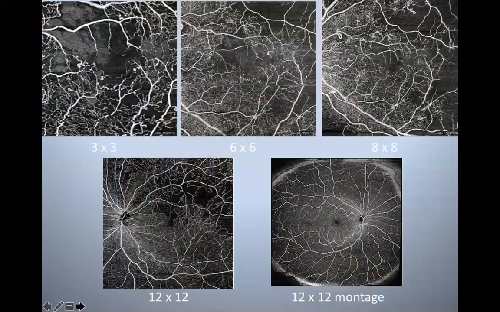Here are some examples of 3x3, 6x6, 8x8, 12x12, and a 12x12 montage on the bottom right. In the 3x3, this is the same patient on these scans, not the 12x12 montage, but the others are all the same patient. On the 3x3, I can see these aneurysmal changes, and I can still see them on the 6x6, but they kind of go away on the 8x8, and they're really gone on the 12x12. I can also see these gray patches in here.